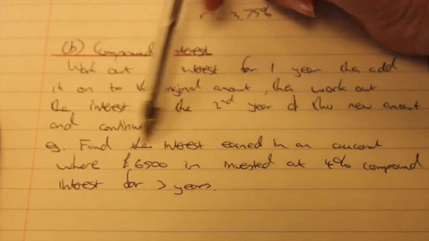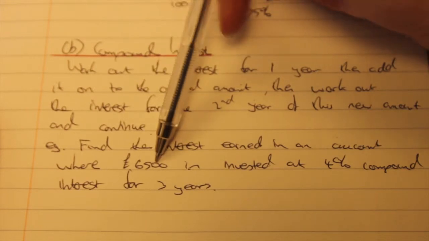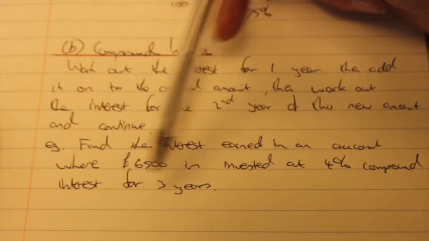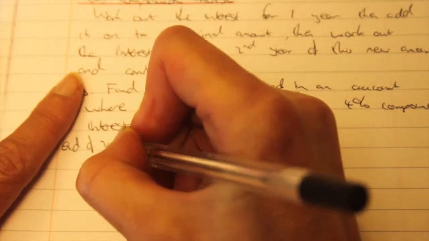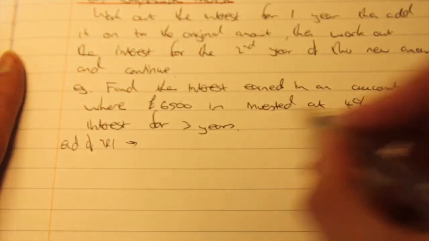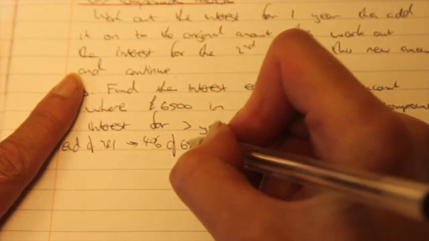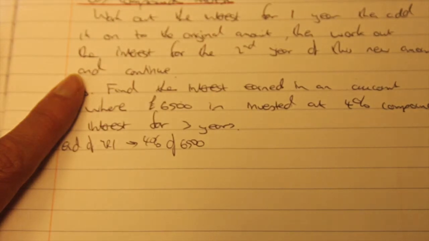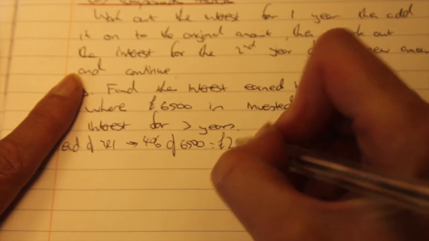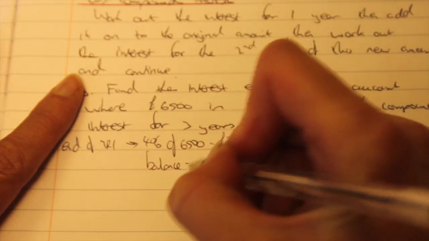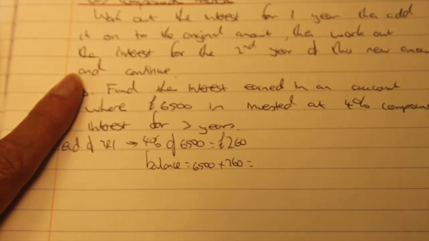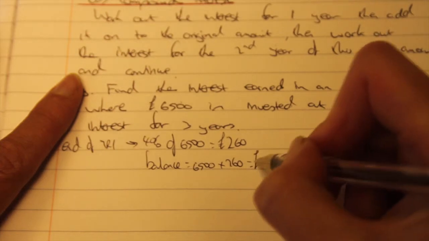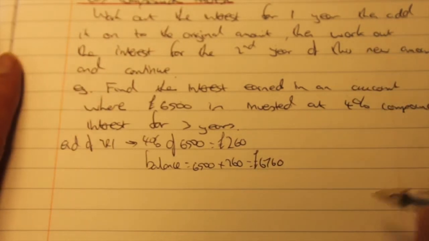Here's my example. Find the interest earned in an account where 6,500 is invested at 4% compound interest for 3 years. Now what you can do, you can go through the long way of writing. End of year 1. You get 4% interest, so 4% of 6,500. So just go 4 divided by 100 times 6,500. So the interest earned there is 260. So the new balance is the old balance of 6,500 plus the new interest, and that gives you a total of 6,760.